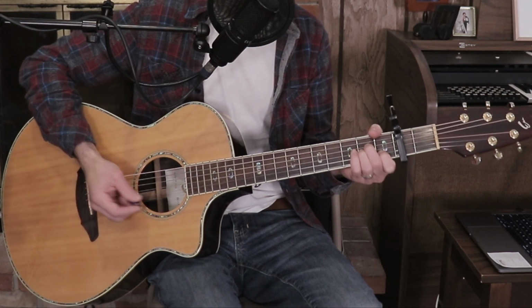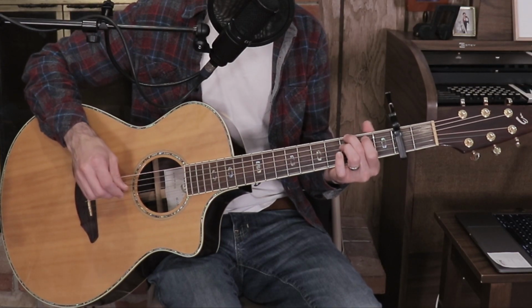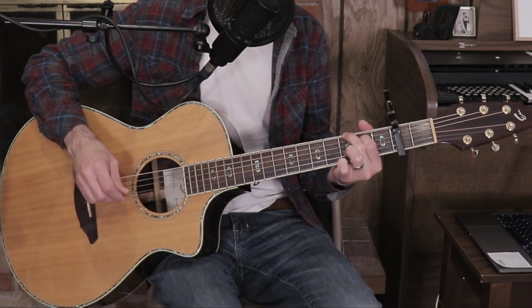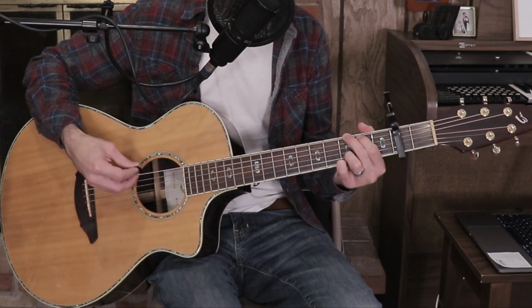A minor. For the G chord, there's actually 3 variations. Here's the regular one. Put your middle finger on the low E, 3rd fret, index finger A string, 2nd fret, ring finger and pinky on the high E and B strings at the 3rd fret also.